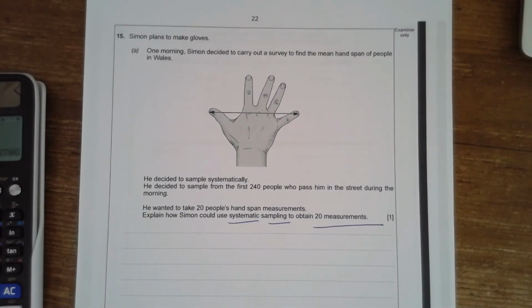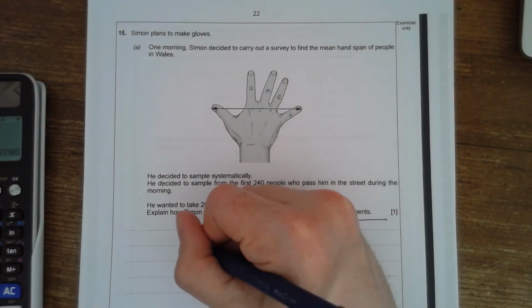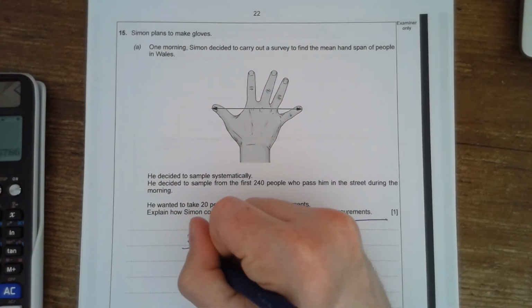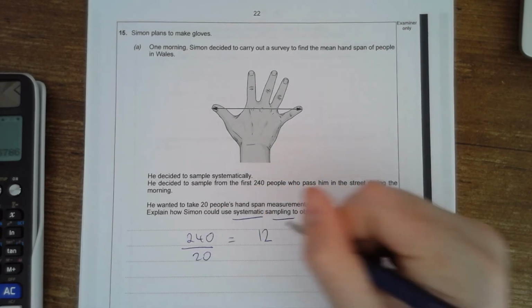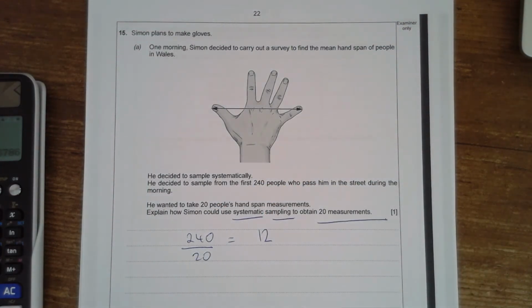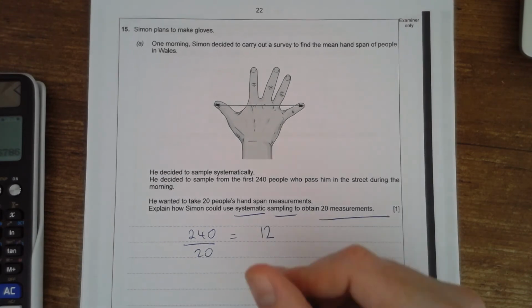Okay, so you've got to know this definition. To work that out, you do the number of people, so 240 people, you would divide that by 20. That works out as being 12. You would choose one person from every 12 that walks past. So you choose like the first person, then wait 12 people, then choose the next person, then wait 12 people. So you do it in blocks of 12, okay?